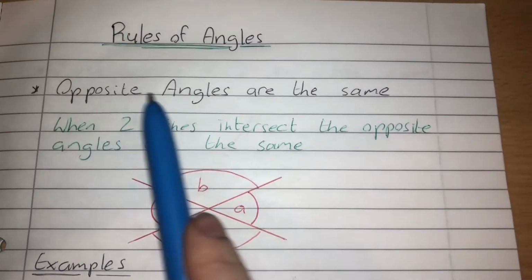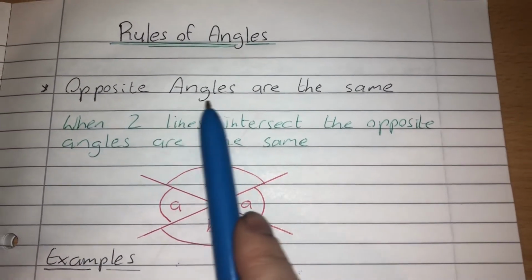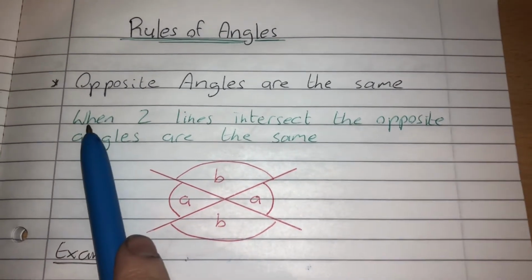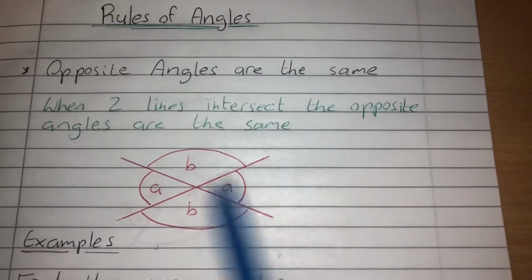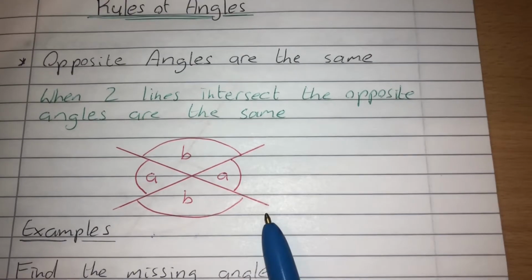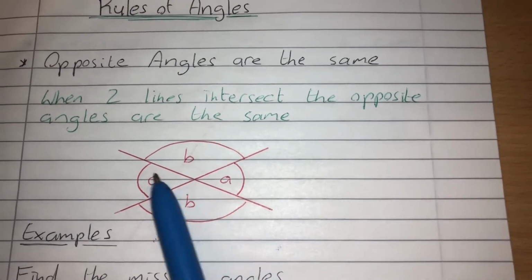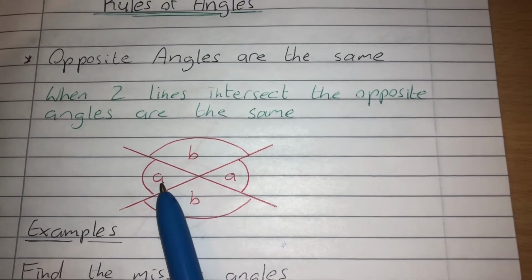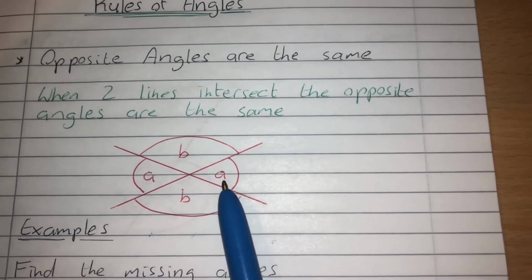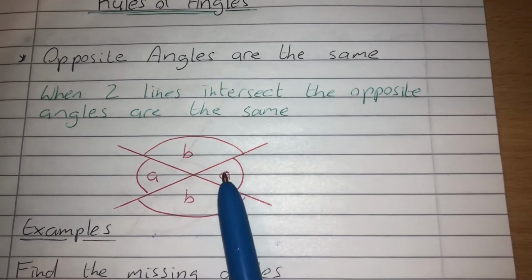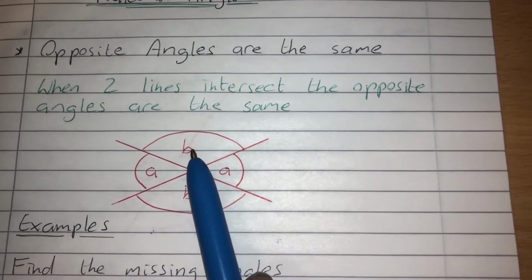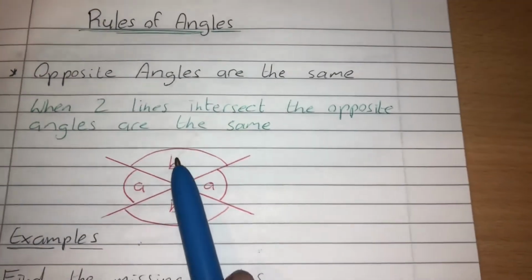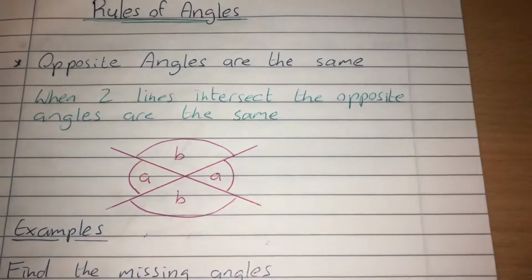start out by looking at the fact that opposite angles are the same, and this occurs when we have two lines that intersect. So I have two lines here that intersect, and the angles that are formed, the opposite angles are the same. So if this was A degrees, this would also be A degrees because these two angles are opposite, and this would also apply to these two angles here being the same size.